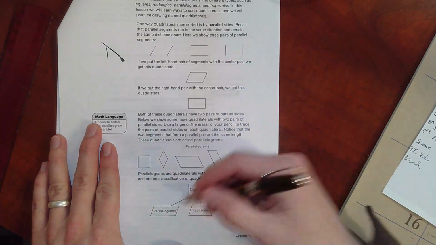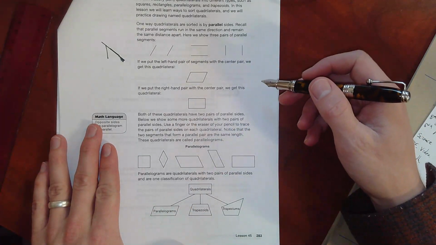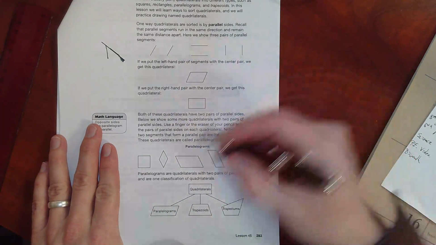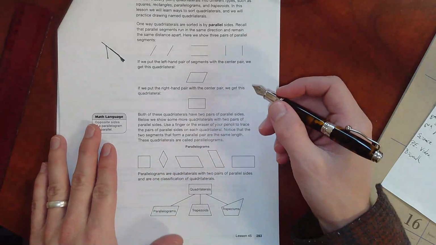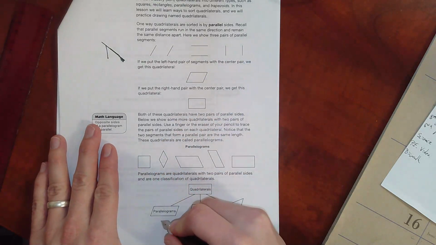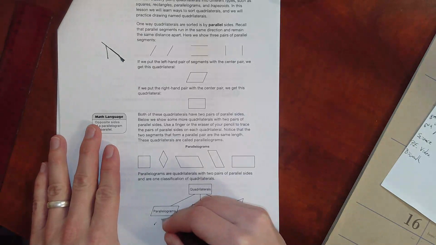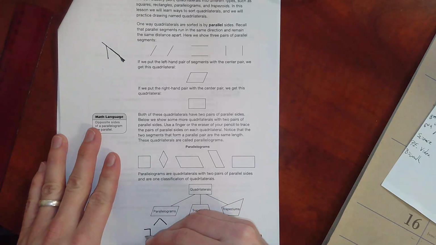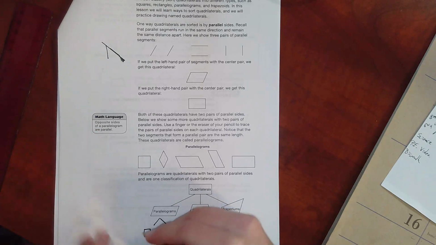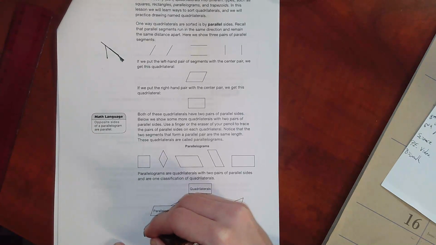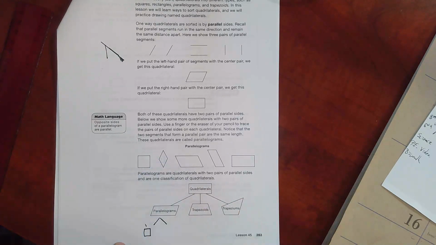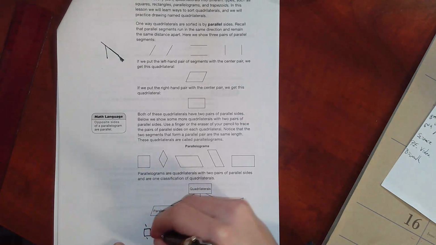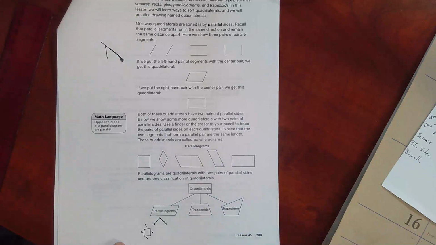Now, of these parallelograms, you also have a few other parallelograms. They can also be two other things, okay? A square, where everything is parallel and they're all the exact same size. So this is the same size as this, the same size as this, same size as this. Okay?